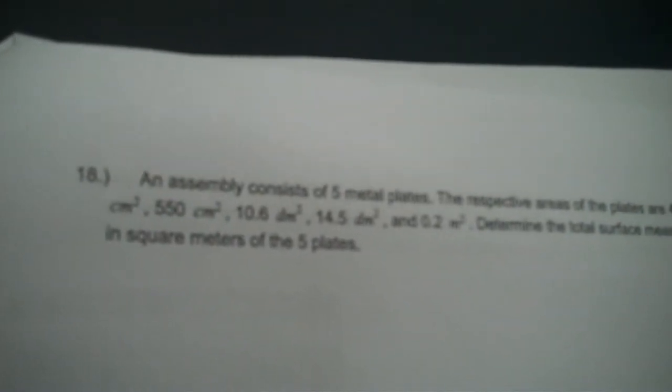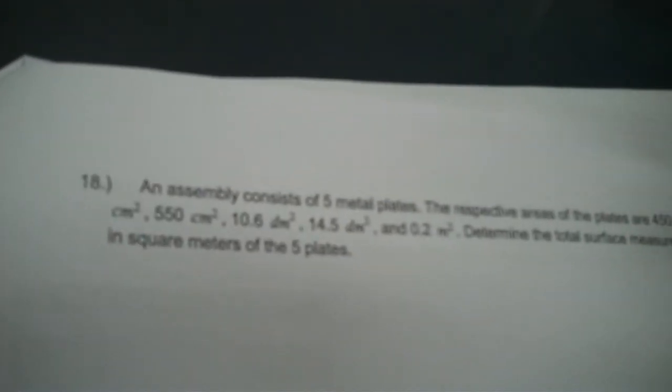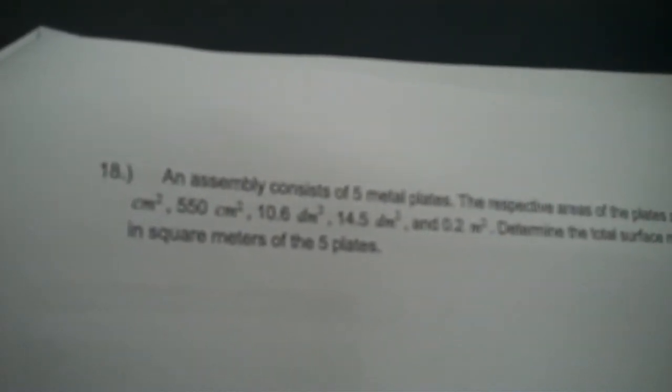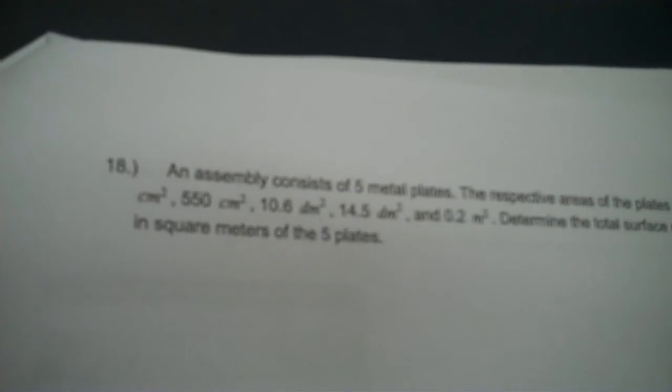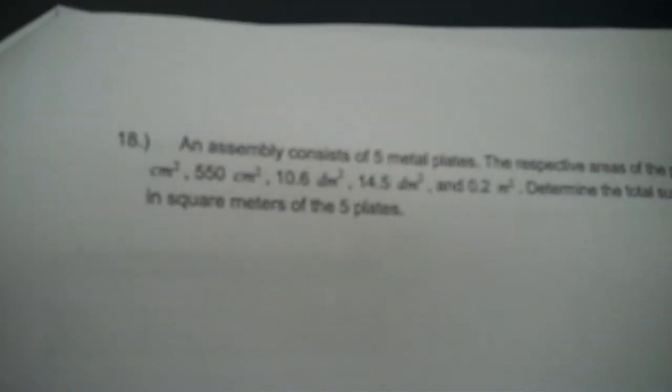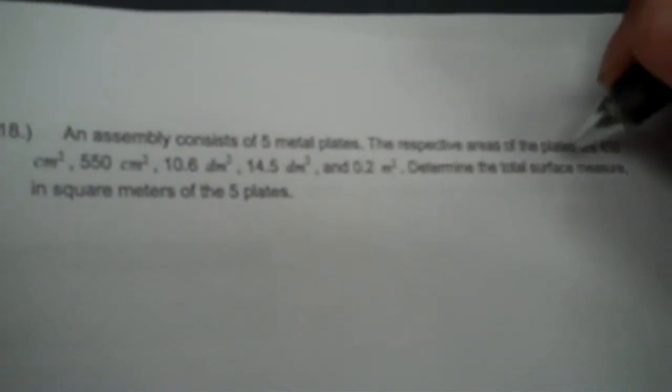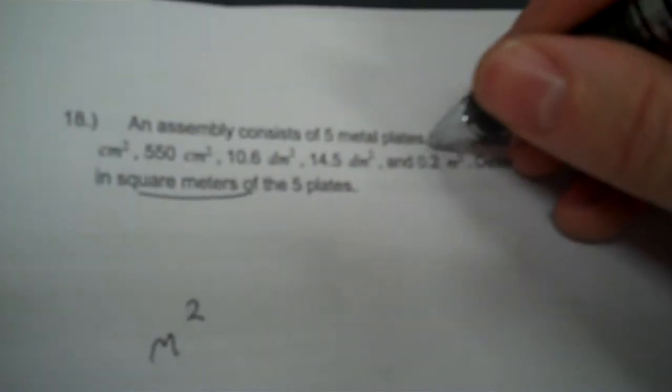An assembly consists of 5 metal plates. The respective areas of the plates are 450 square centimeters, 550 square centimeters, 10.6 square decimeters, 14.5 square decimeters, 0.2 square meters. Determine the total surface measure in square meters. So first I look at my square meters, just like here, except there's not a picture right there.